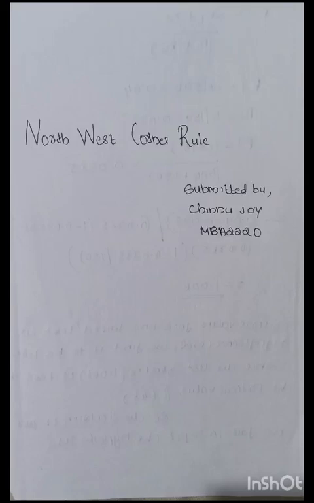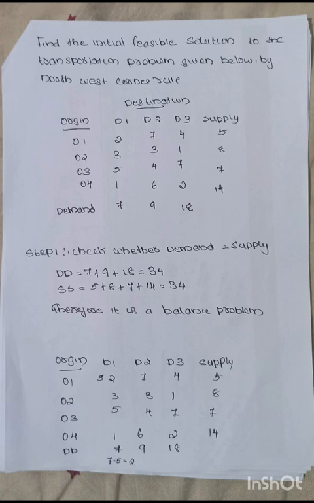Good morning, friends. Today I'm going to discuss the northwest corner rule. So, going to the question, this is the structure of the northwest corner rule.